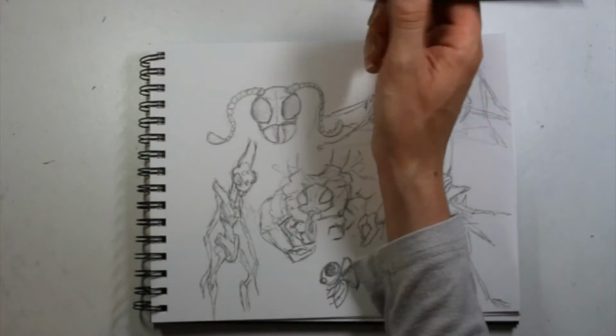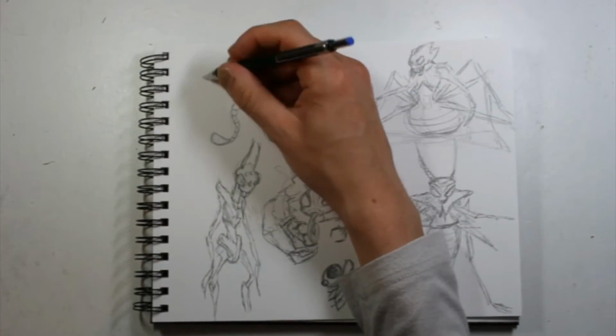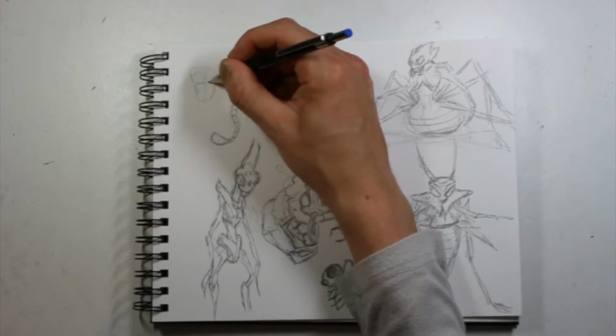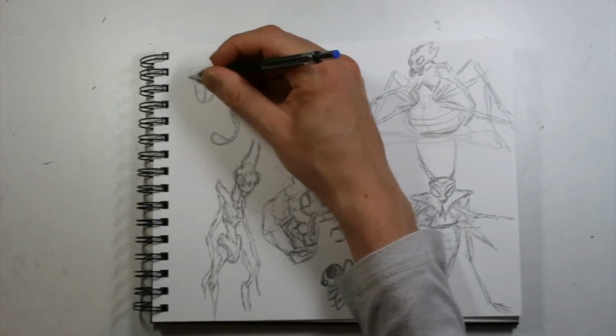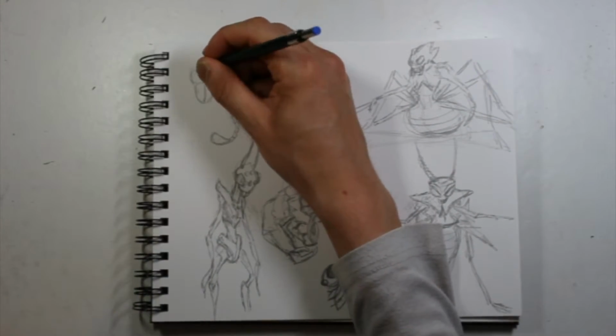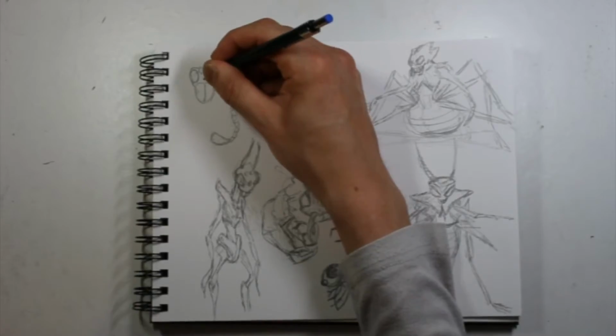So yeah, I did that little cutesy bee down at the bottom. I always seem to end up doing at least one kind of cartoon character in each of these videos, and each time I do something in a sketchpad, I usually end up with some kind of cartoony type character in amongst them, so that's kind of fun.